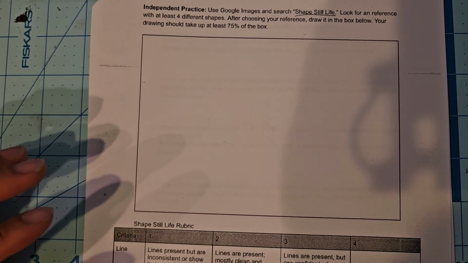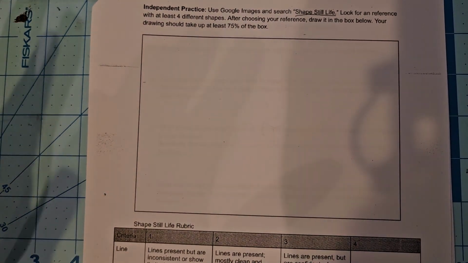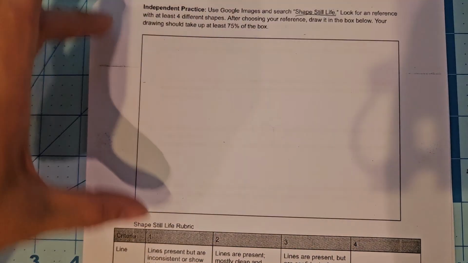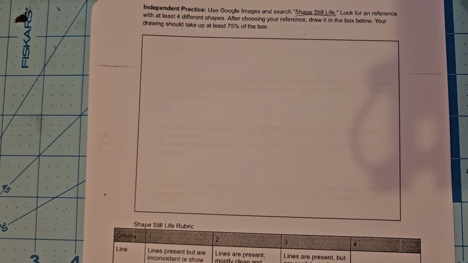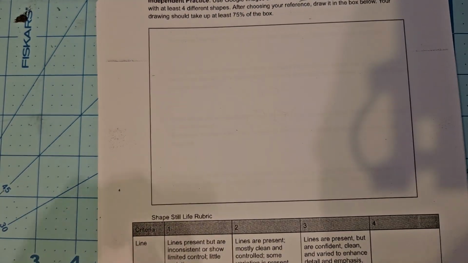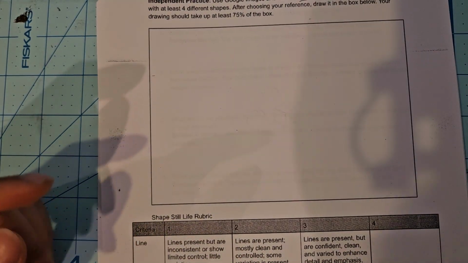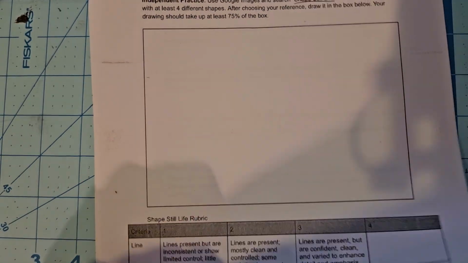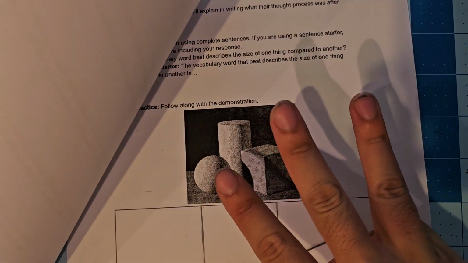Now for your independent practice, you're gonna look up your own reference for your practice image here. Okay, you're gonna use Google and you're gonna search up shape still life, which should give you a bunch of other images that look similar to this. Okay, for your reference, you're gonna need at least 4 different shapes. My reference here only had 3 different shapes.